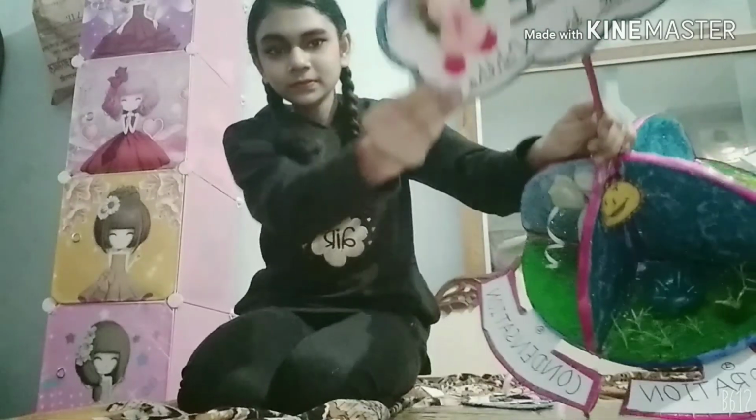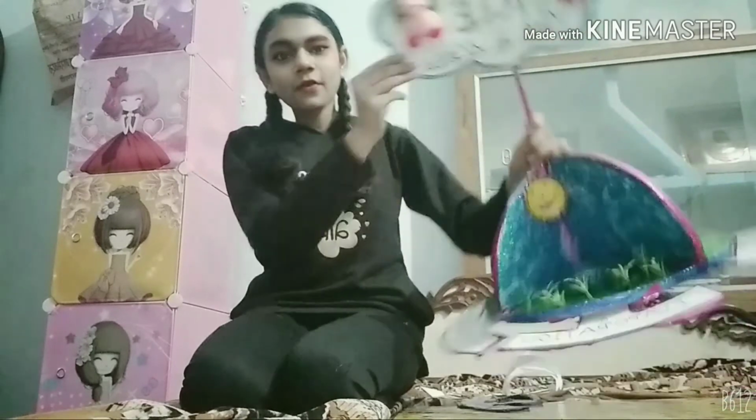For making this water cycle, okay, we cut a big paper like this, okay, and make a cloud. After making the cloud, we cut it in the shape of a cloud. We use glitter for writing water cycle. We use a teddy. We make a flower with glitter here like this.